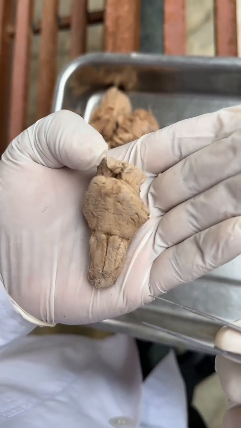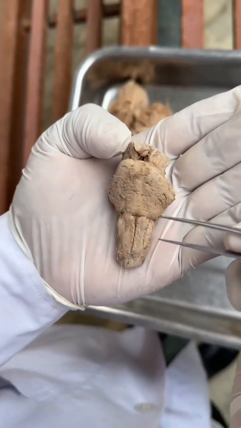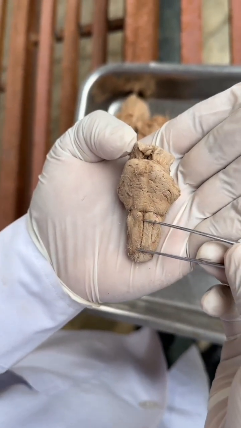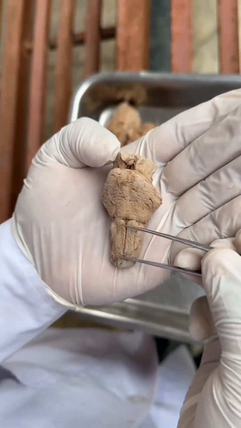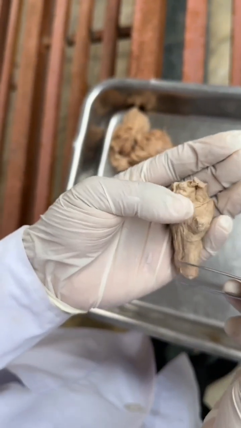In this video, we are going to study about the brainstem. The brainstem consists of the midbrain, this one is the pons, and this one is the medulla. At first, we are going to discuss about the medulla. The medulla has two surfaces, anterior surface and posterior surface.